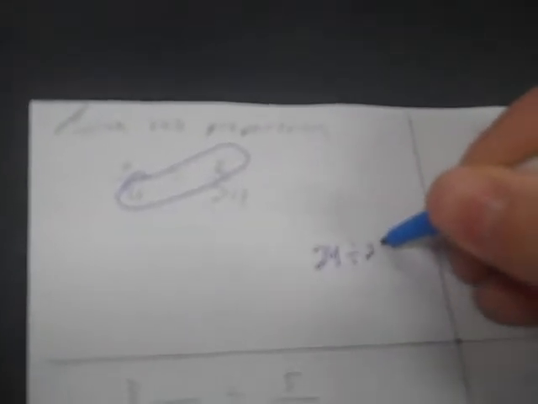Okay, solving proportions. The first part's easy. Just cross multiply and divide. So 4 times 6 is 24, and then 24 divided by 24 is 1. You can put a 1 right there, and that makes sense because 4 times 6 is 24, 1 times 6 is 6.